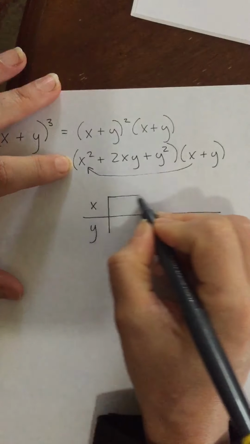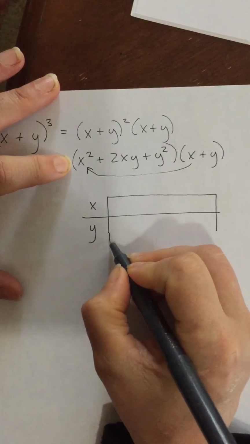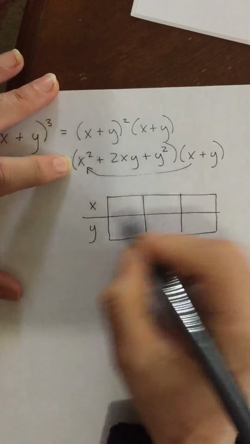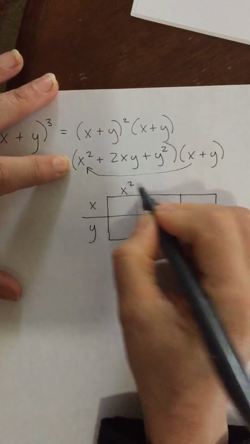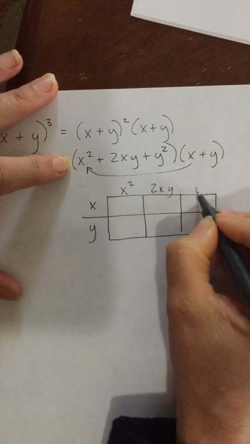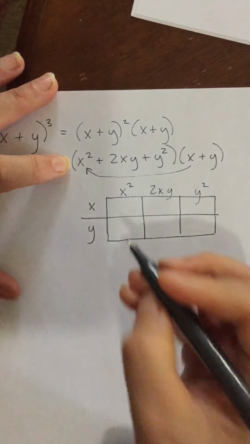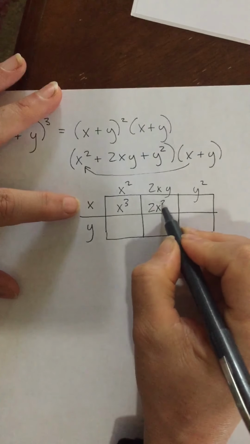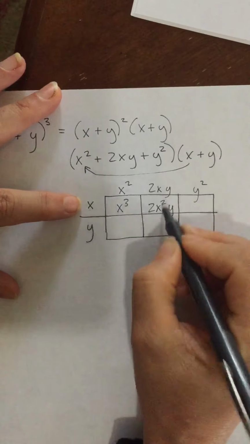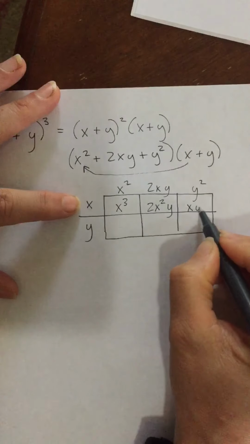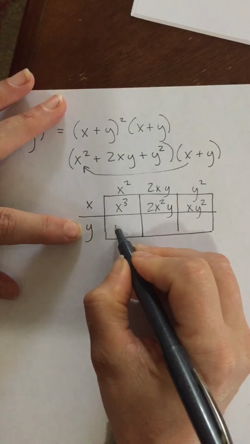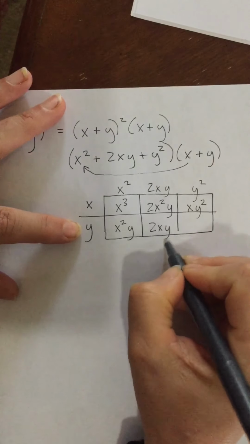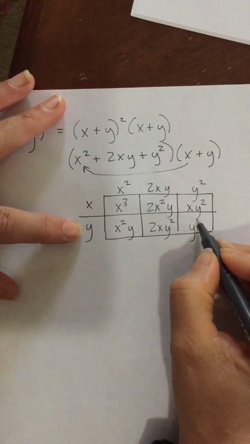Okay, so I'm going to put those things on that side of the box. Then I have x squared, 2xy, y squared. Carefully multiplying everything in the box together: x cubed, I'm going to get 2x squared y, multiplying those together. Then I'm going to get xy squared. Here I'm going to get x squared y. Here I'm going to do 2xy squared. And the last box is y cubed.